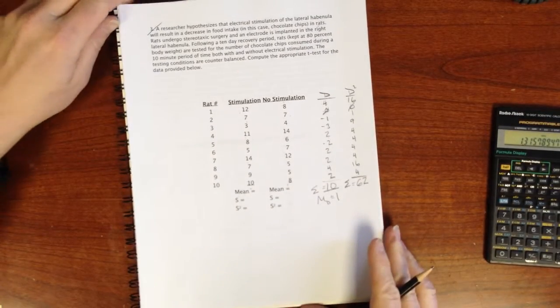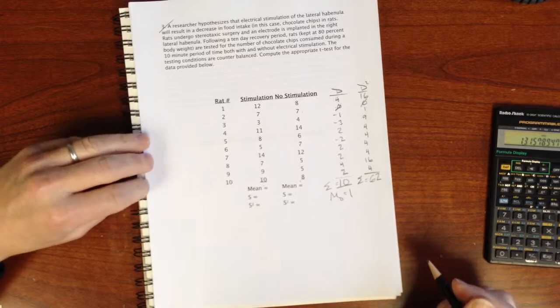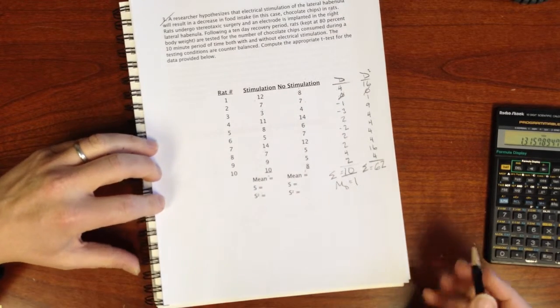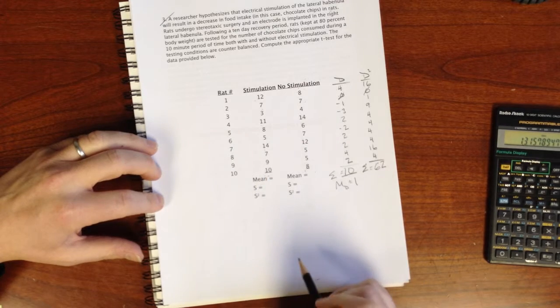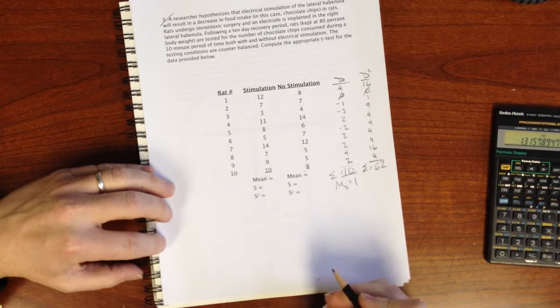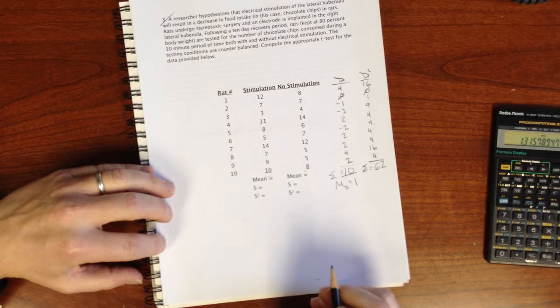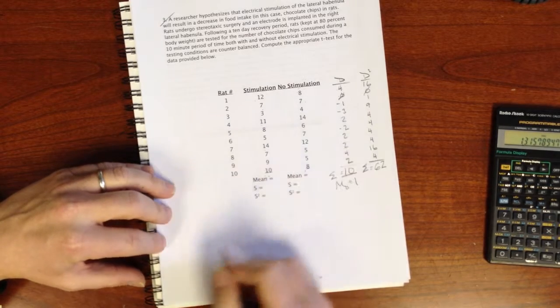Well, we didn't prove that stimulating the lateral habenula does nothing. All we can really say is that we found no significant difference in the stimulated condition versus the no stimulation condition. I like to talk about what the results mean about the effect of the treatment.